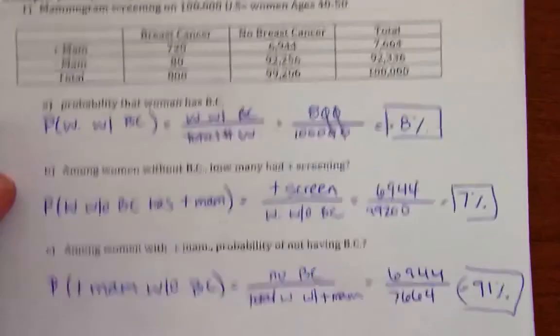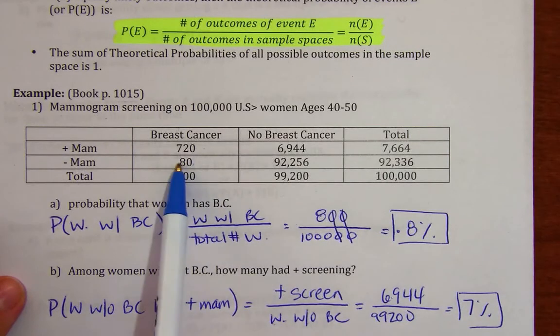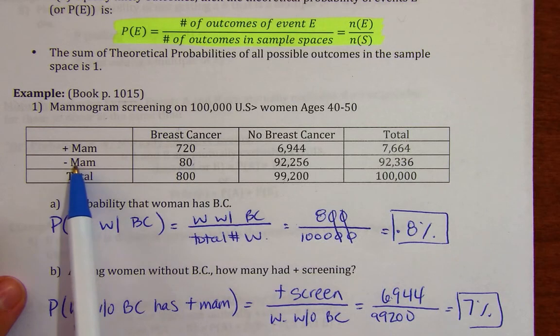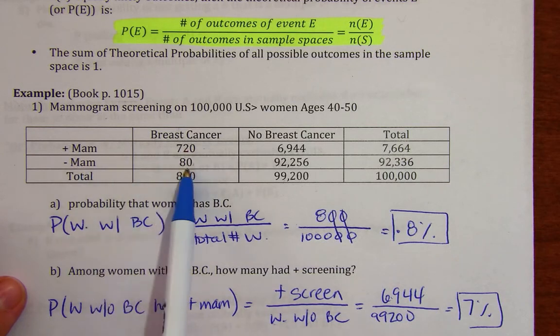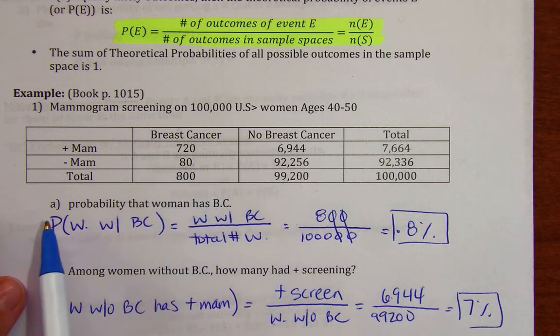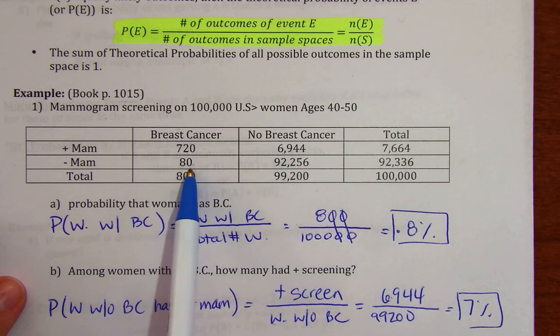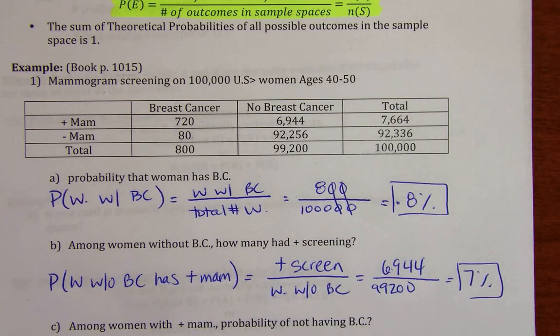Now the scariest statistic in this whole chart is this one right here. This is saying you have a negative mammogram screening, meaning you don't have breast cancer, but you actually do. And that is really what you don't want to have happen. You don't want to be told, oh, you're good, you're healthy, no breast cancer, but in reality you actually have breast cancer, and it's just not being caught. So this is a really good real-life situation of seeing probabilities and their usefulness. And in the next video, we will look at part 2 of probability.